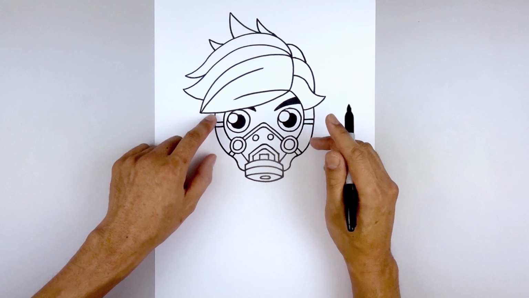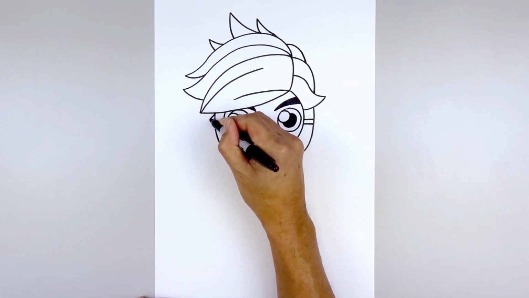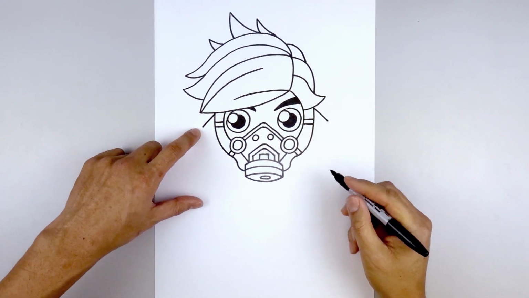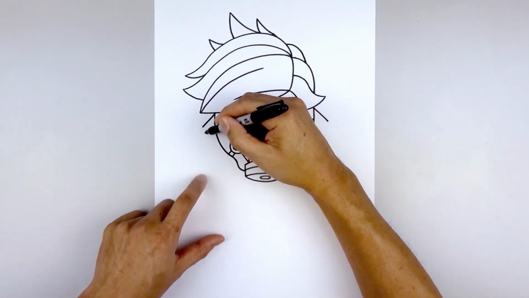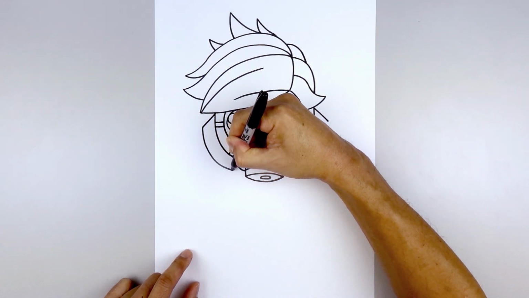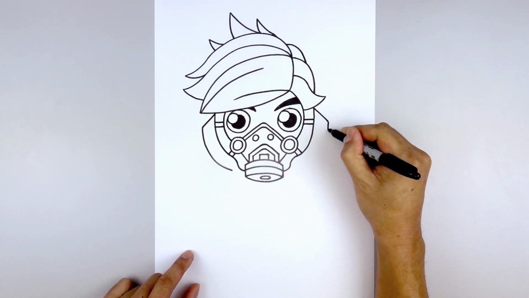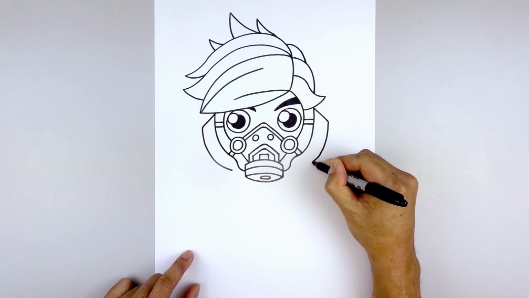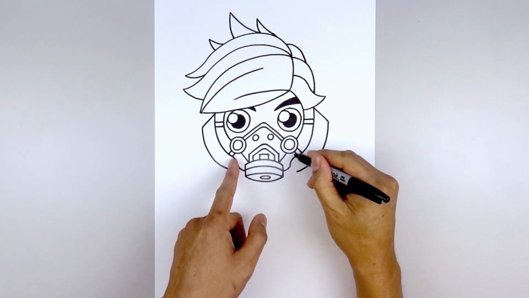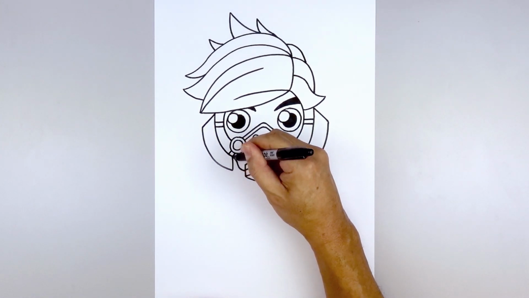Let's go back up to the top. From here, I'm going to draw a short angle line coming down and out on either side. And now we're going to follow that same curve of the pipe, coming down and then into right about there. Do the same thing on the right side, just coming down and in, just underneath that circle. And we're going to pull these straight up underneath the pipe.